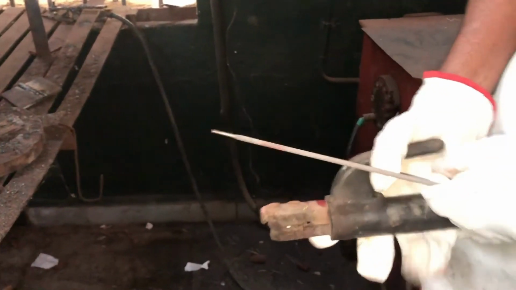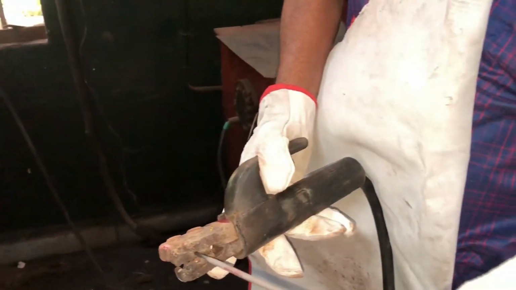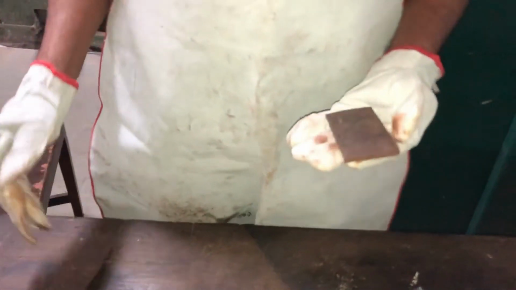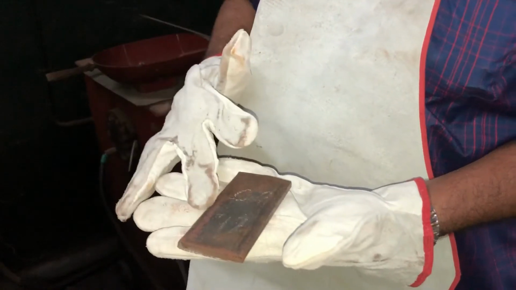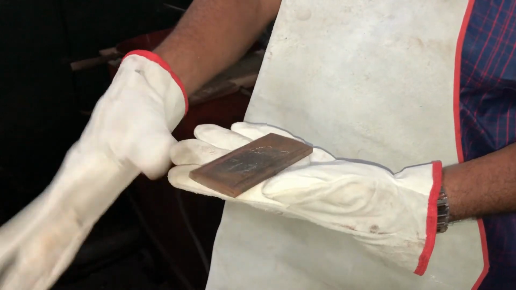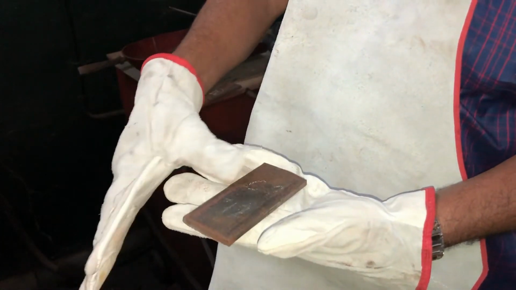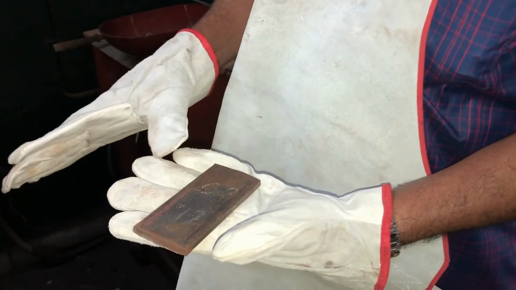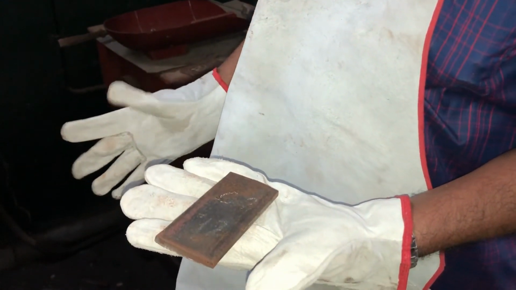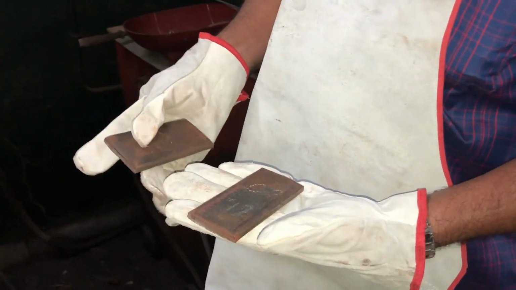First of all, fix the electrode in the electrode holder like this. Now, this is our workpiece used for welding. It is made of mild steel and has a dimension of 100 millimeter length and 40 millimeter width. First, we need to clean the workpiece using a file. Here we are going to make a butt joint.